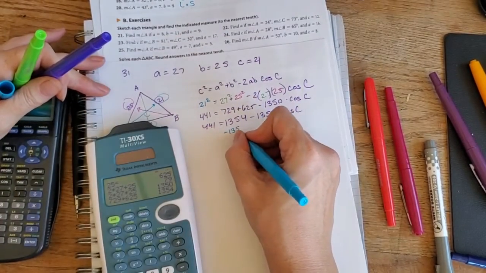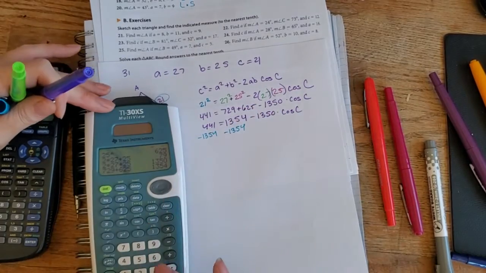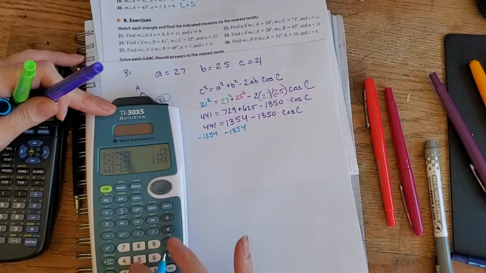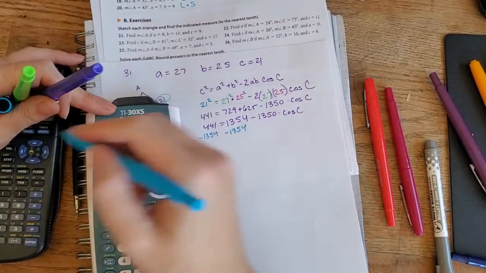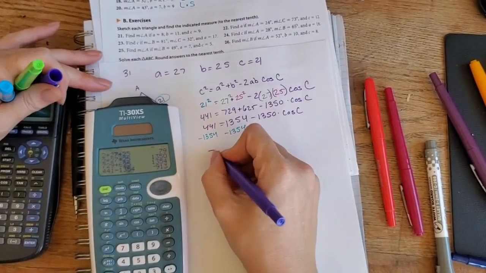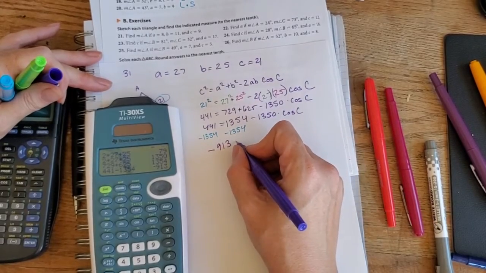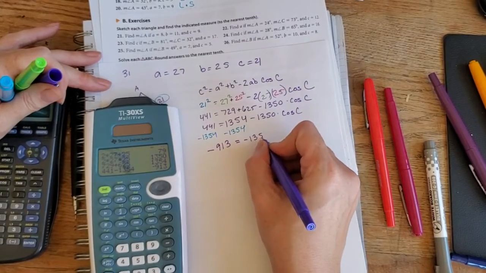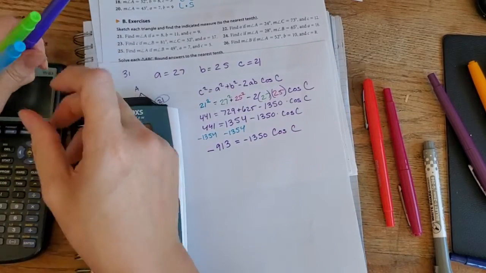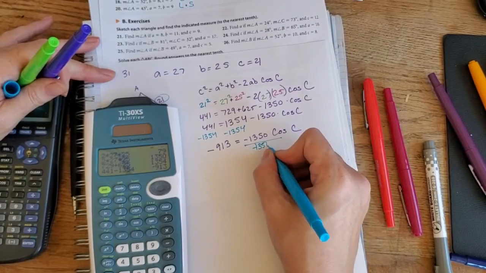Subtract 1354 from 441. So 441 minus 1354 gives me negative 913 equals negative 1350 cosine of C. So let's divide this guy over 1350.